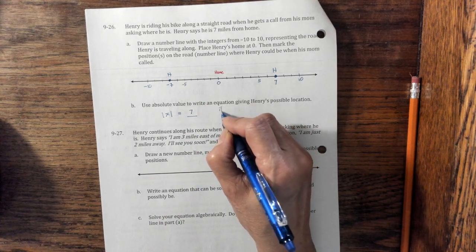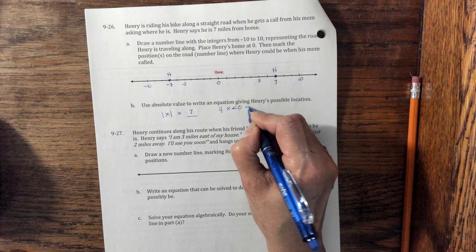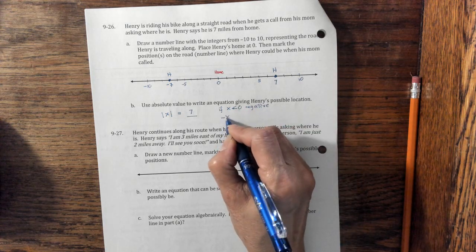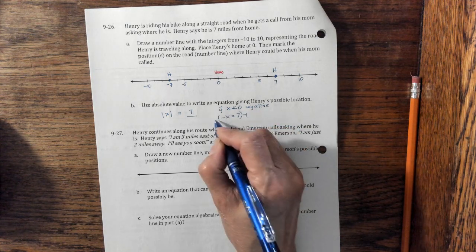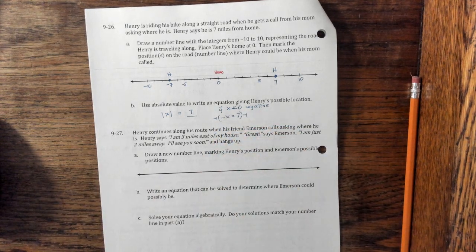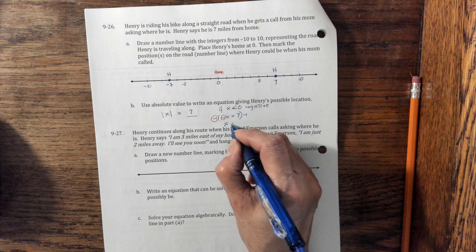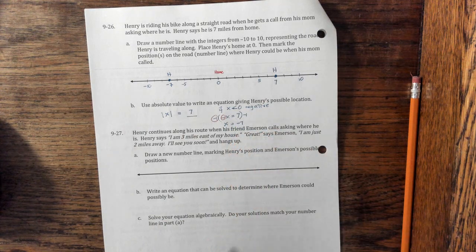If x is less than 0, or negative, we write negative x is equal to 7. Multiply this by negative 1 on both sides so we can cancel the negative sign here and here. And therefore, x will be negative 7, because negative 1 times 7 is negative 7.